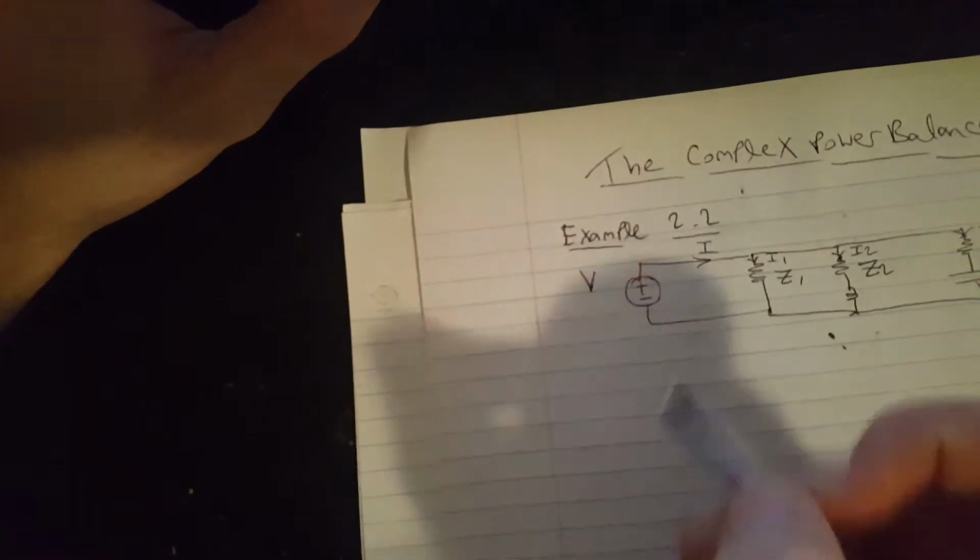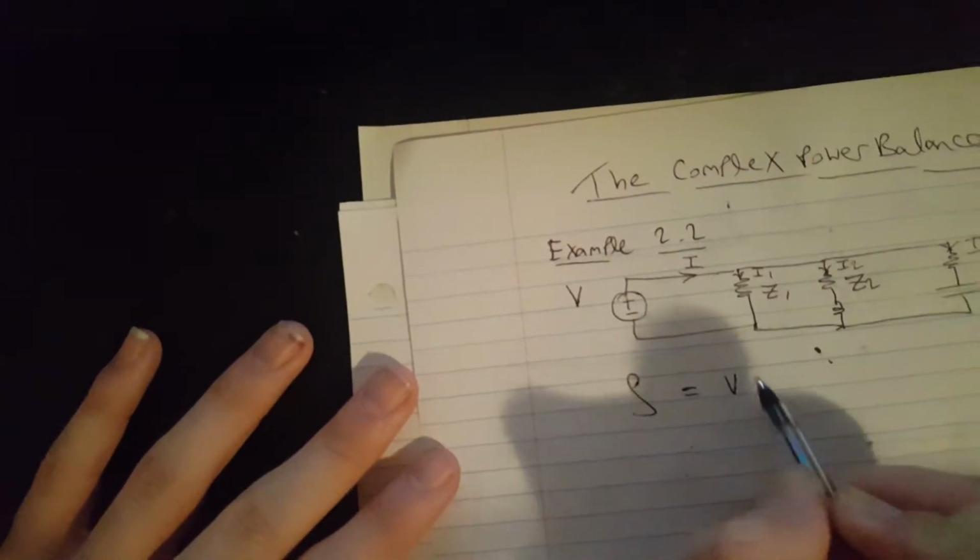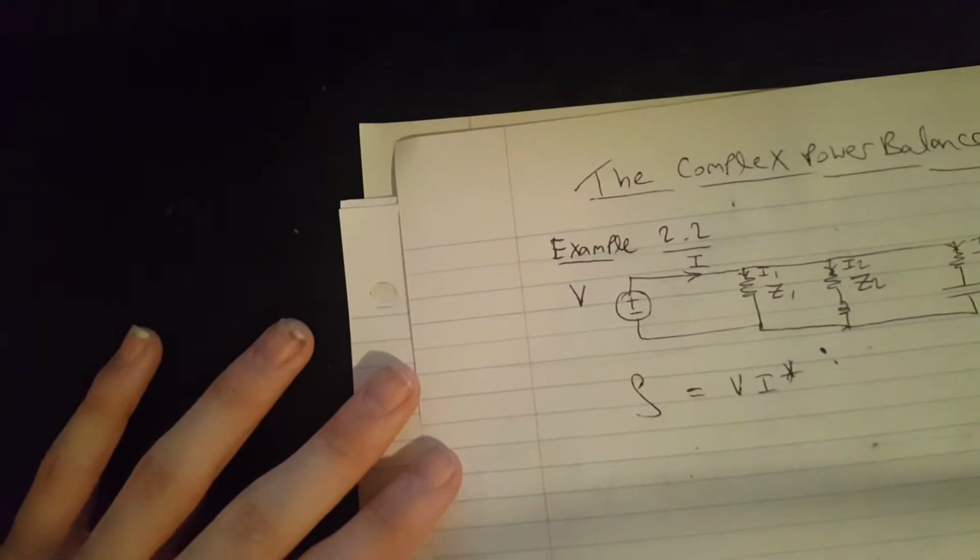So basically, if we want to find the total apparent power, S, how do you find that? What you do is you find the currents flowing through each of these devices, right? And how do you do that? Well, you take your voltage and you divide it by your impedance. You're going to get some current. Take that value and take the conjugate of that and multiply that by the voltage. And that'll give you your apparent power.